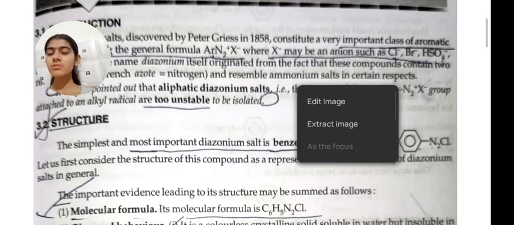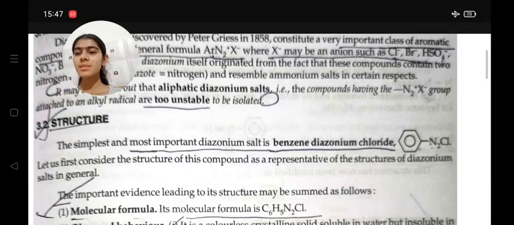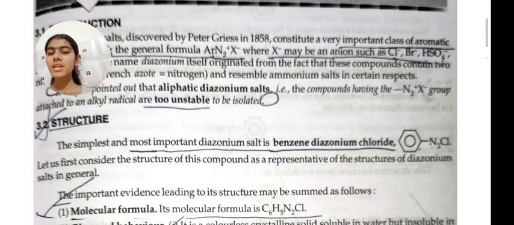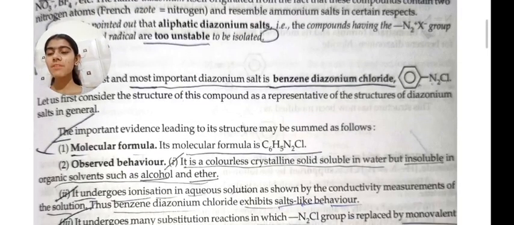Structure of diazonium salts. The simplest and most important diazonium salt is benzene diazonium chloride. Let us first consider the structure of this compound as a representative of the structures of diazonium salts in general. The important evidence leading to its structure may be summed up as follows.